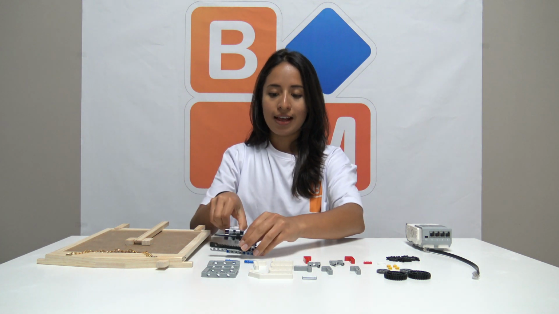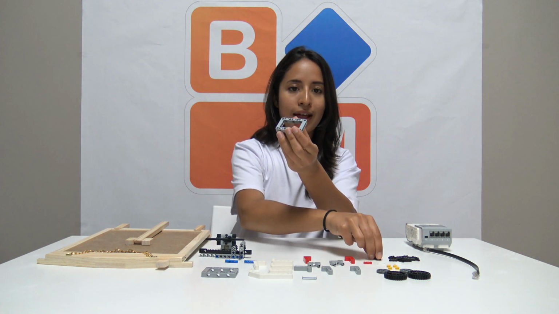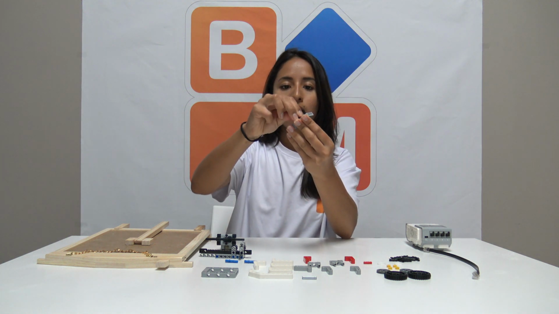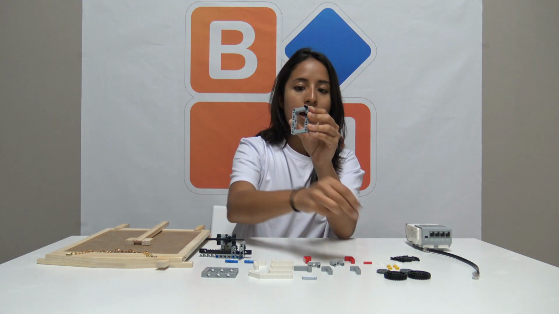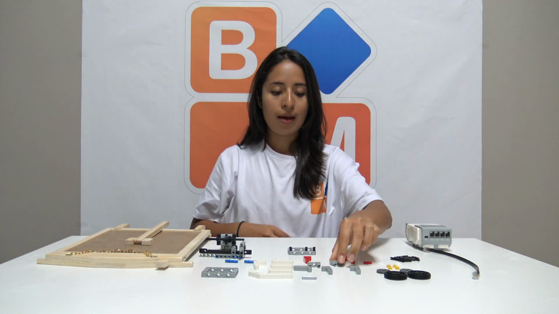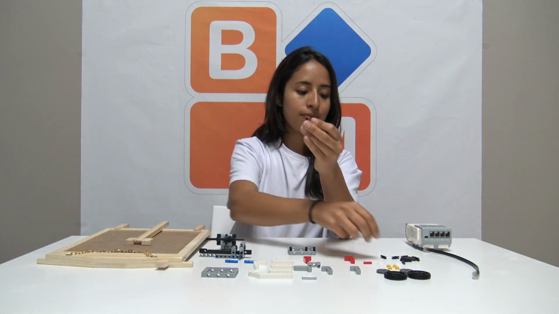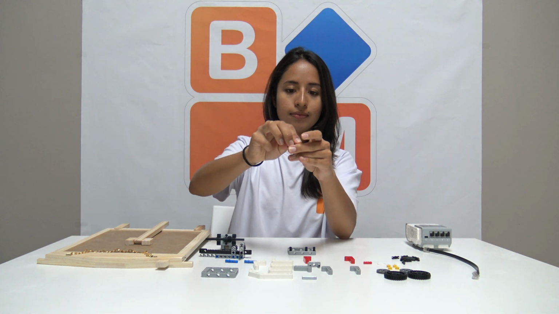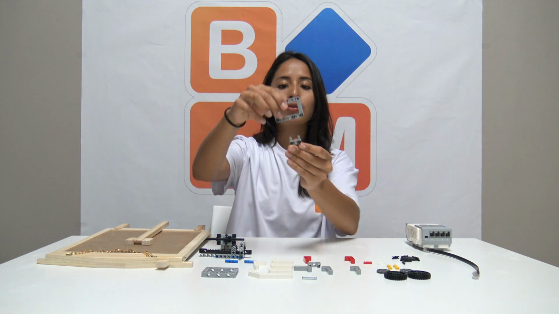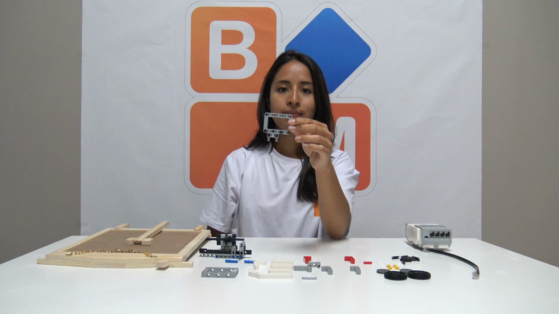Now you're going to put that aside, grab your frame, and put black pins on the top two pinholes and the bottom pinhole. So you're only using 3 pins. Grab a double pin connector and put black pins in both pinholes. And now you're going to connect your pin connector to your frame. It clips in just like that.